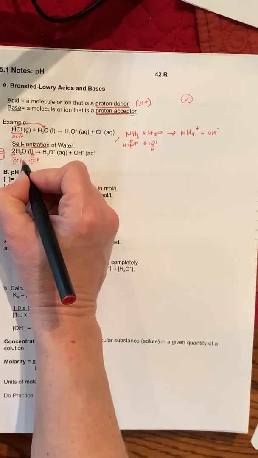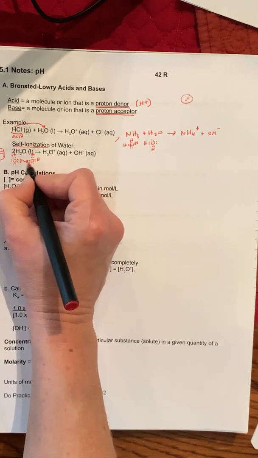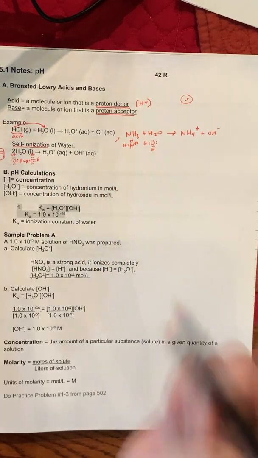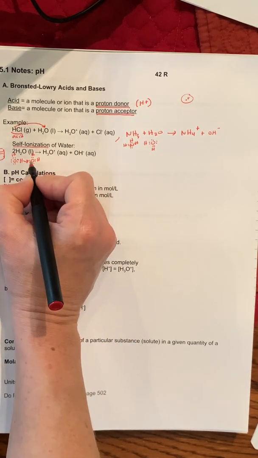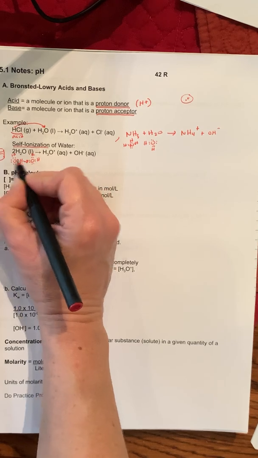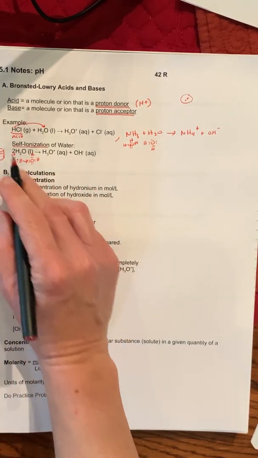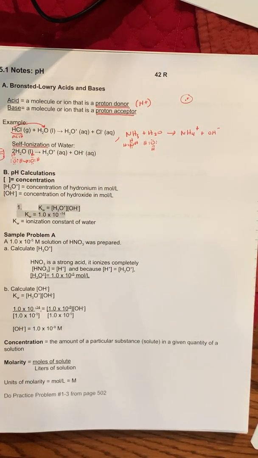One of them can lose a hydrogen to the other water molecule. And if it does that, I will get OH- right here. If this hydrogen joins that one, I will get H3O+ here, and OH- will be left over here. That is self-ionization. It doesn't happen very often, but it does happen.